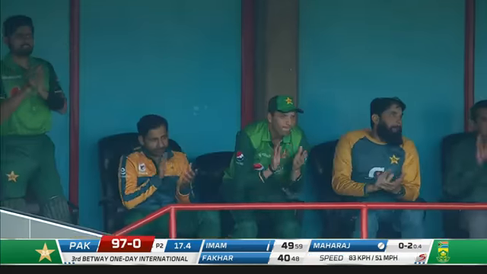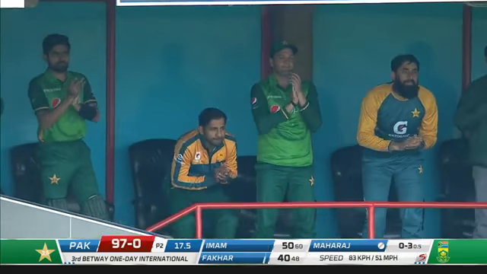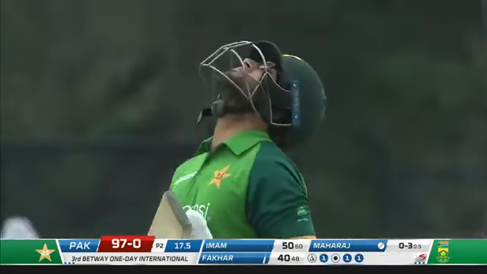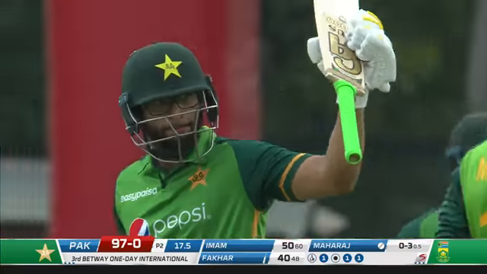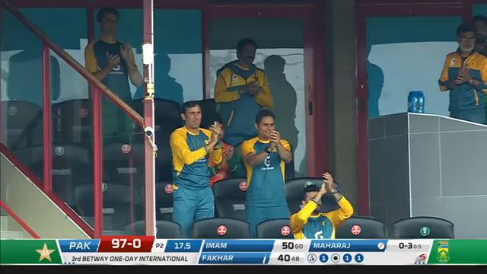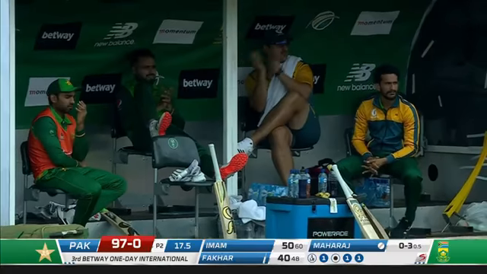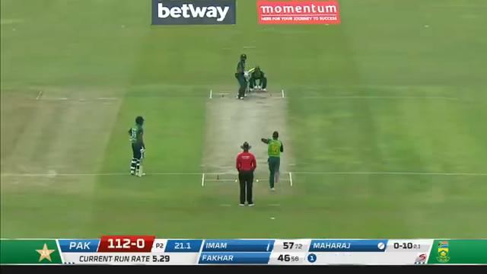Beautifully done. Just a nudge down the ground, continuing with his work. Imam-ul-Haq, 50 from 60 balls, a 9th one-day international half-century.